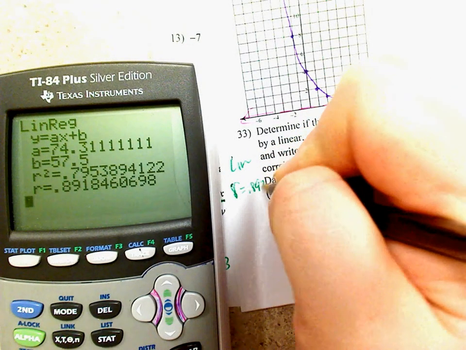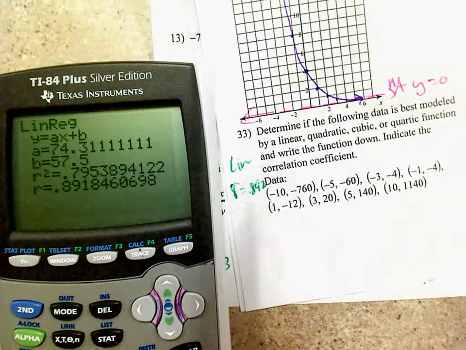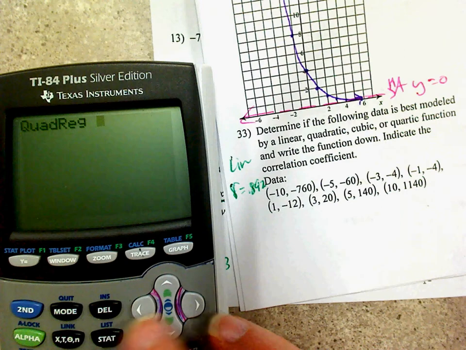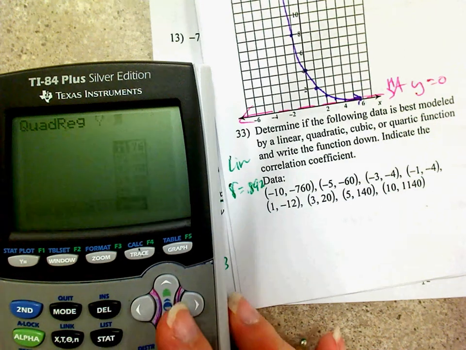Okay, stat calculate. Now I'm going to do quadratic. If you want to, you can store it under y1 and do alpha trace and store regression. And okay.